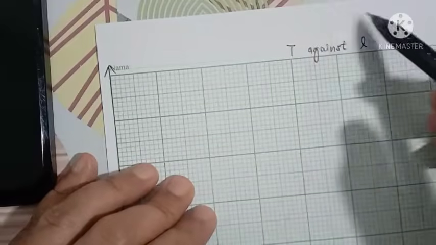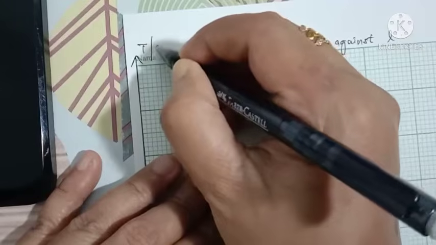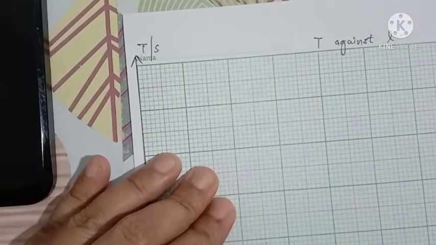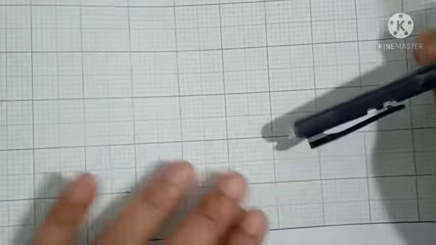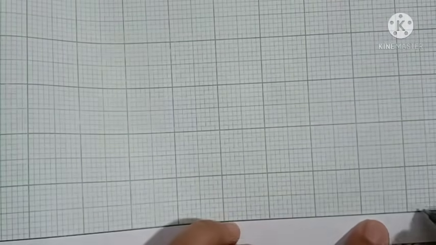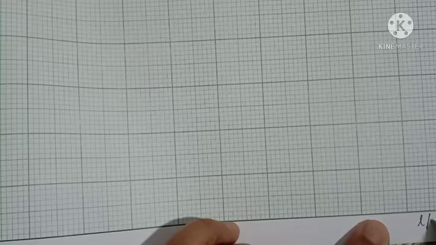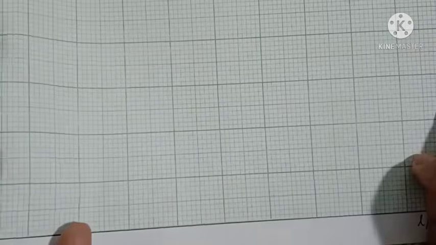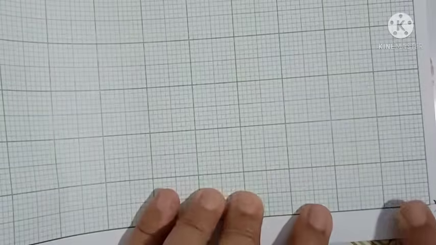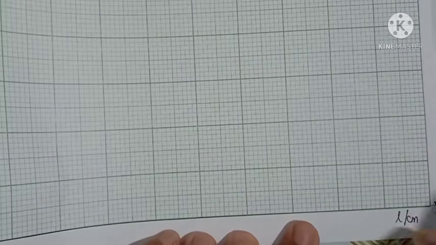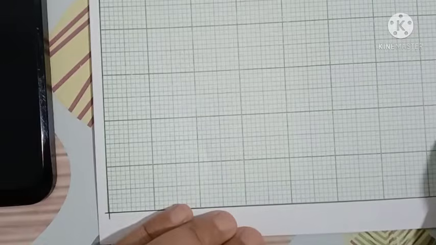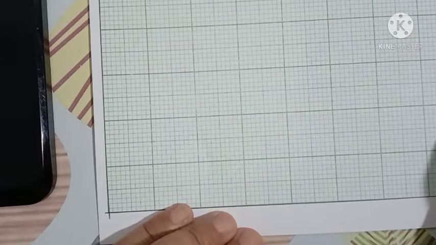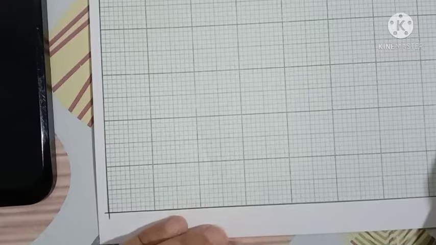You want to label, you look at the title, T against L, meaning y-axis must be T. Write down label and unit, T, s. And then for the x-axis, same thing, label, L, unit centimeter. Okay, now we want to set the scale. Look at the value of T. The maximum is 1.63 for T, and then for L maximum is 70.